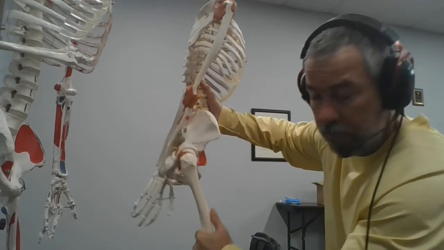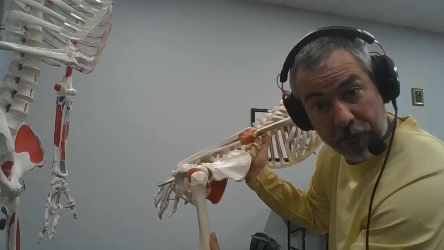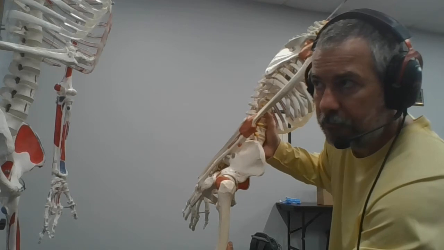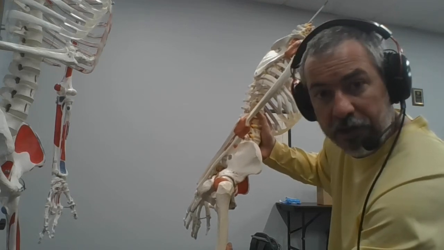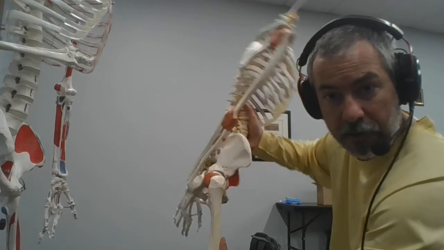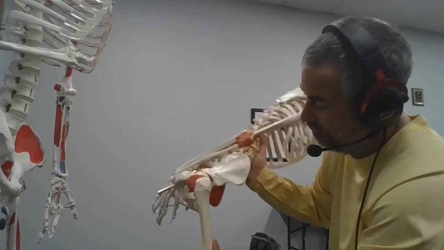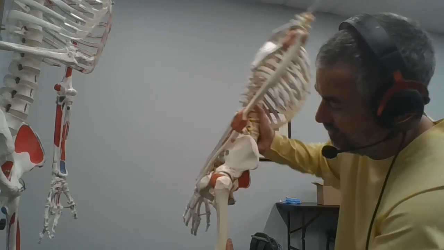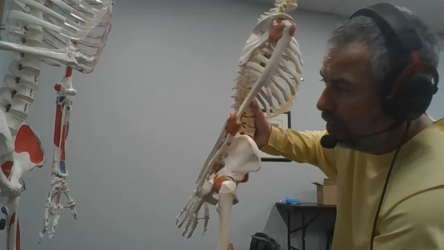More in the fetal. Okay, so this would be like maybe you're doing a good morning exercise where you're rotating the socket about the ball. Flexion, extension, flexion, extension, okay?